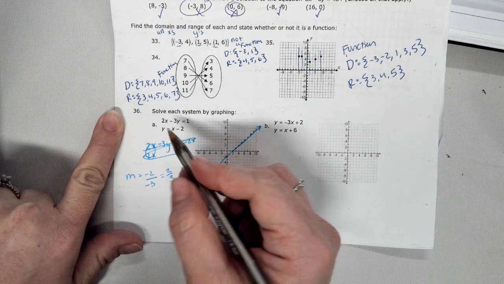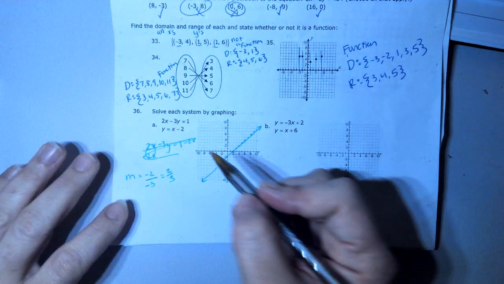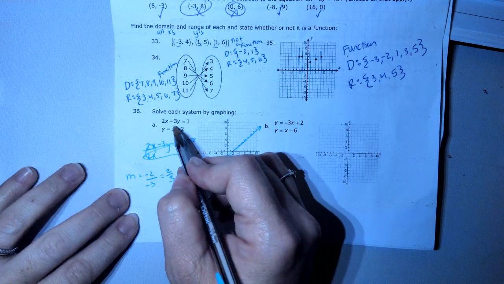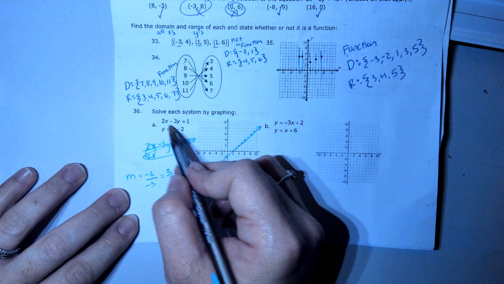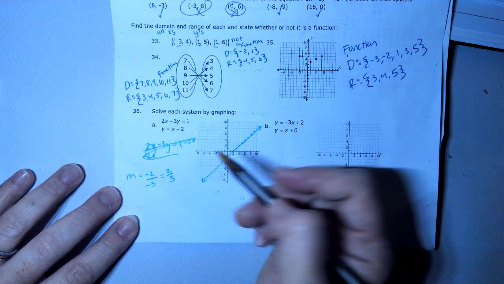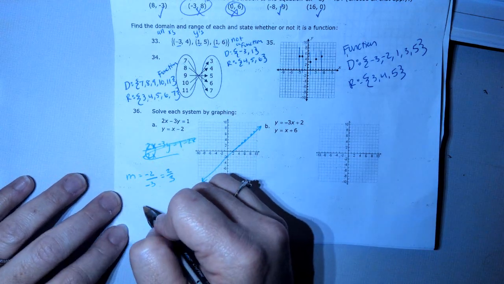So let's put it in y equals, actually. Because if I plug in 0 here and divide by 2, I get a half, and I plug in 0 here, I get a third, so neither of my intercepts are pretty. So we're going to type in our calculator.